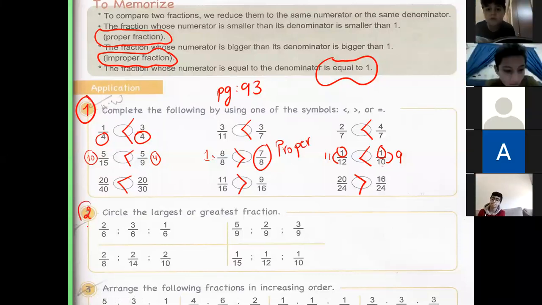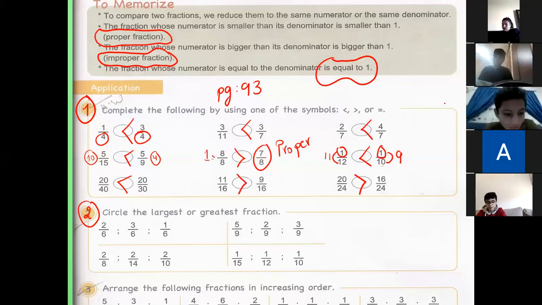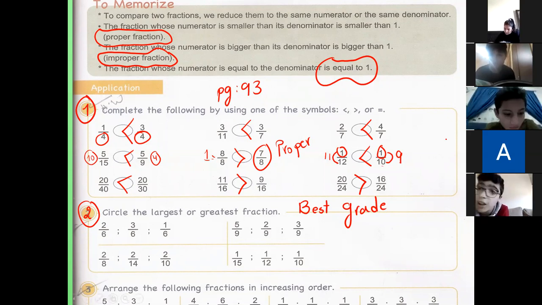Now let's start doing exercise 2. Circle the largest or the greatest fraction. I think number 1 was a trick, to see if we know there wasn't any equal. Circle the greatest fraction. The greatest fraction means the best grade in all. Okay, so you have to choose the best grade in all. Please, you have 3 minutes to finish it alone. Then when you finish, we will correct it together. Start. From each one, circle the greatest fraction, which is the best grade. Come on.